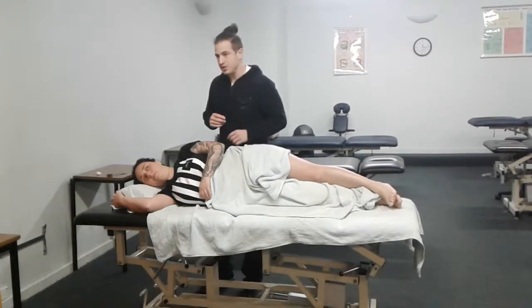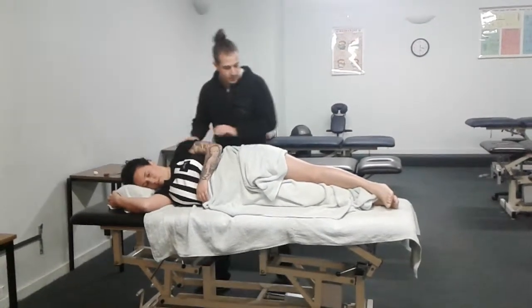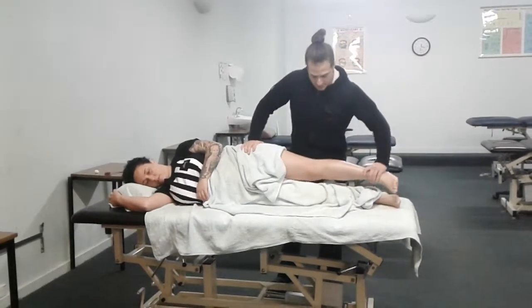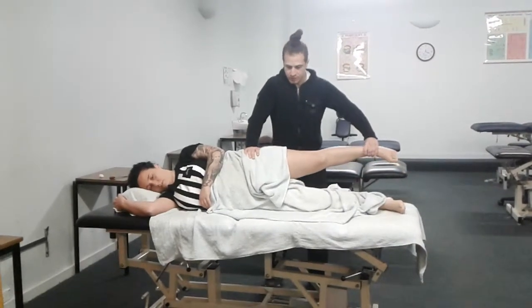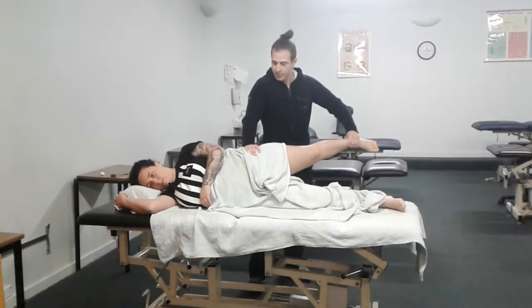So we have the patient flex the neck a little bit. I stabilize the hip. It is extended. I simply grab the leg and I bring it backwards. So this is the first step. Joey, is there any pain or discomfort? No.